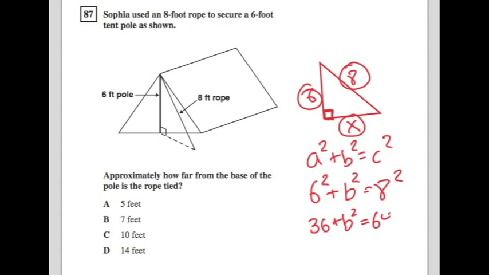6 squared is 36 plus b squared. 8 squared is 64, so we're going to subtract 36 from each side. We want to get b by itself. This is going to cancel out. We're left with b squared equals, I'm actually going to move that over here. Okay, that's not going to go anywhere. Let's finish it over here. B squared equals 28. All right, so 28.